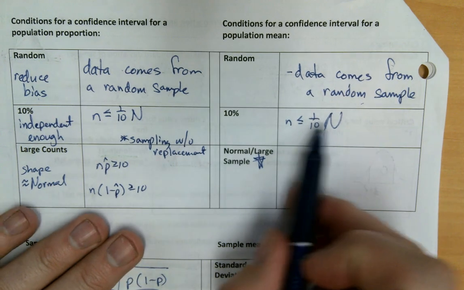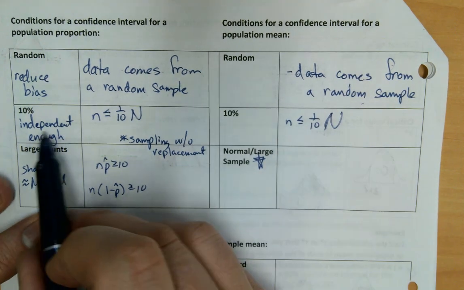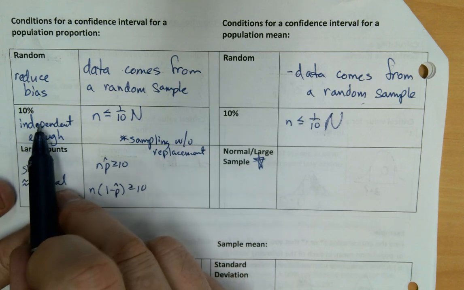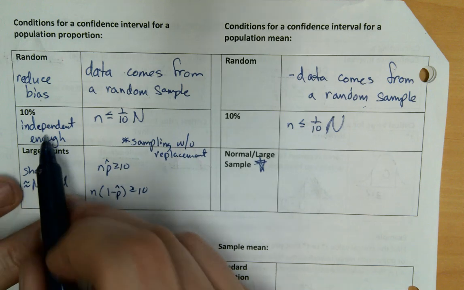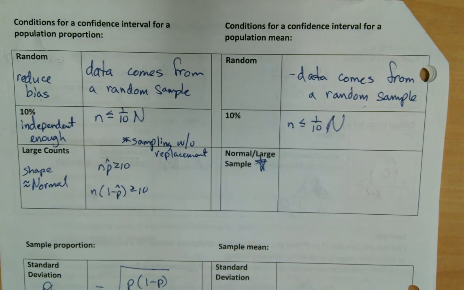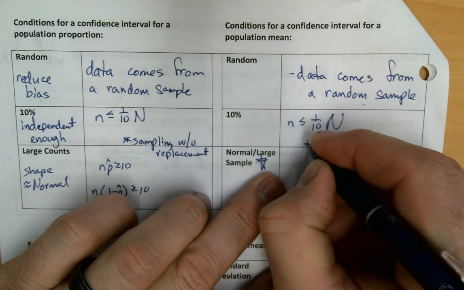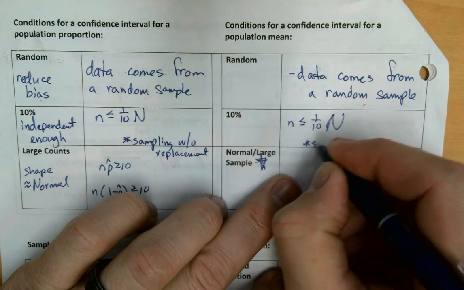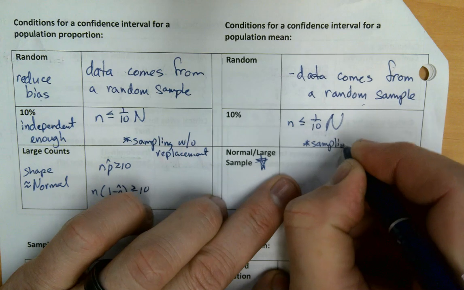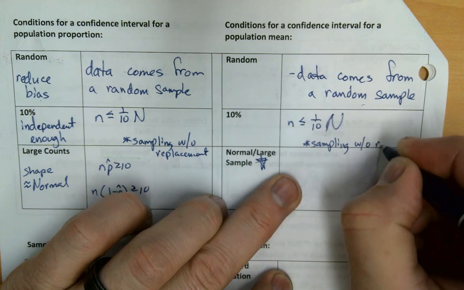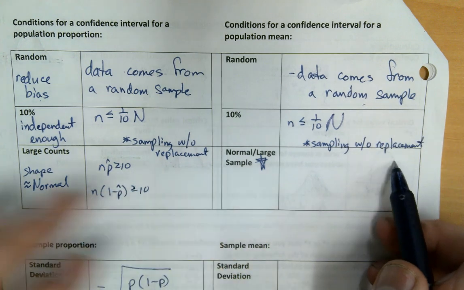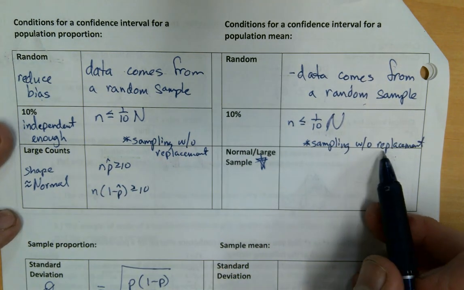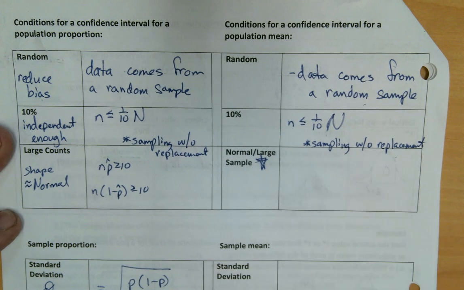And the reason that we have to check the 10% condition is still to make sure that my data points are independent enough from one person to the next or from one measurement to the next. We have to make sure that my results are independent enough. And same thing, this is really only important when we're sampling without replacement. And that's really an AP thing only. JUCO's not really going to worry that much about this idea here with this independence idea.